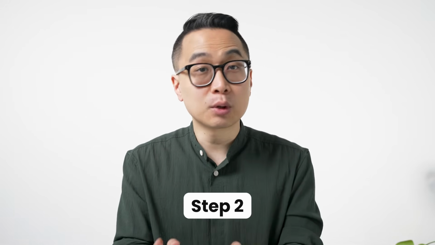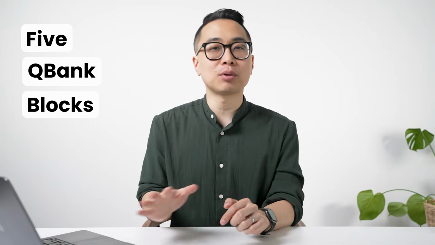For Step 2, the free 120 is also still 3 blocks. However, the exam has 8 question blocks. And so if you want to simulate the real thing, you're going to want to add 5 Q-bank blocks after you finish the free 120. Remember that the break time for Step 2 is still a maximum of 60 minutes. So be sure to plan your breaks accordingly.